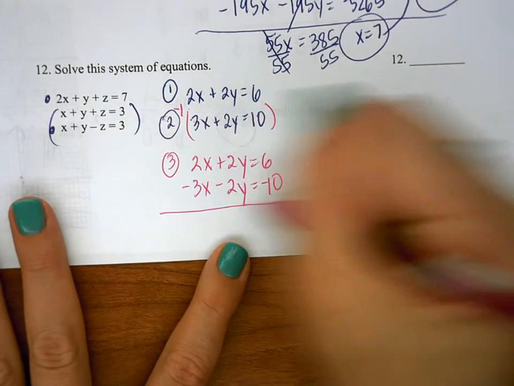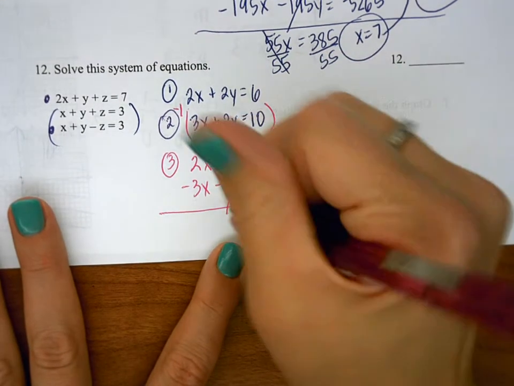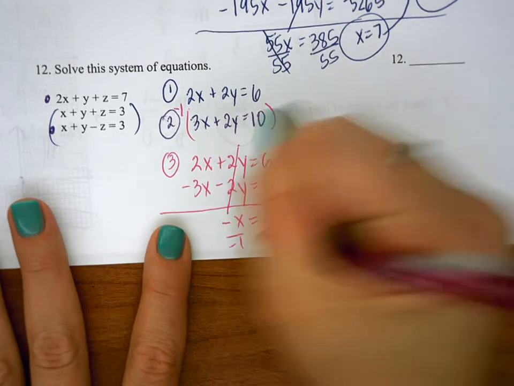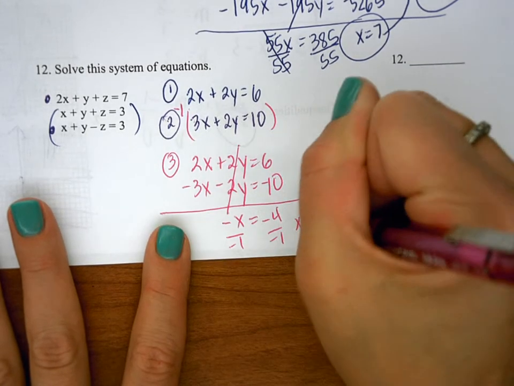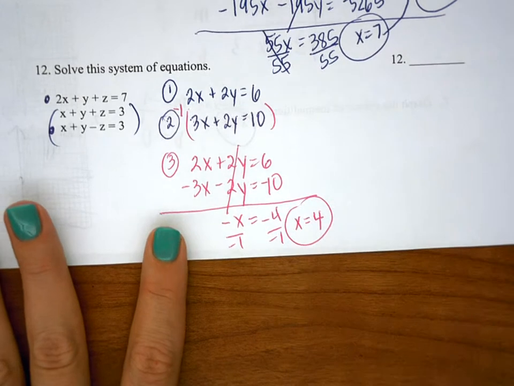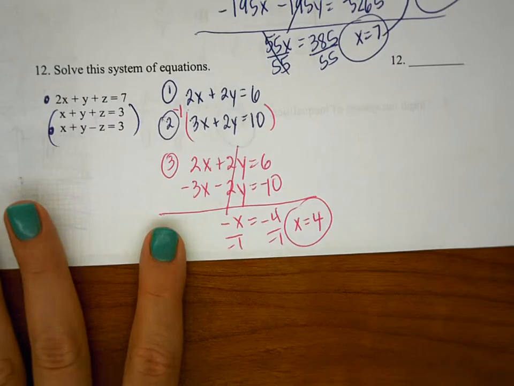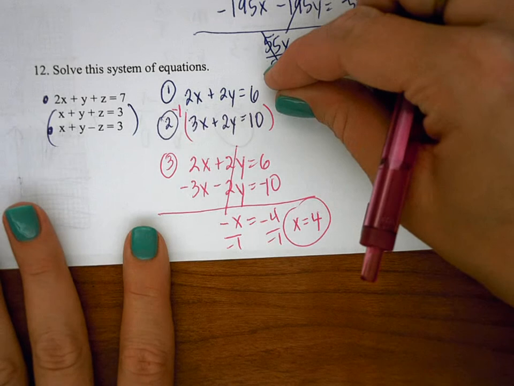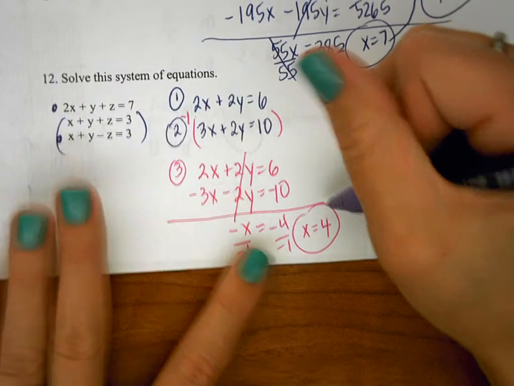And then, okay, these cancel. We get negative x equals negative 4. Divide by negative 1 to both sides, and x equals positive 4. Okay, once you have that answer, we are now going to plug it into one of these equations that just has x and y. Okay, so we'll go ahead and just plug it into this first one.